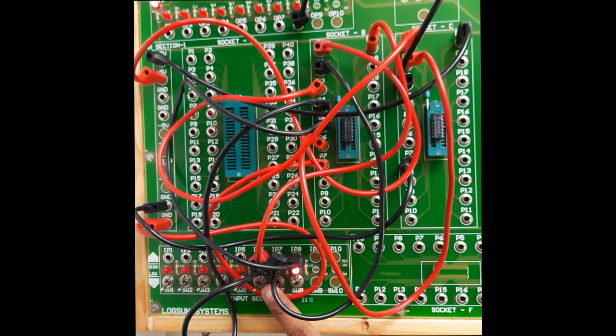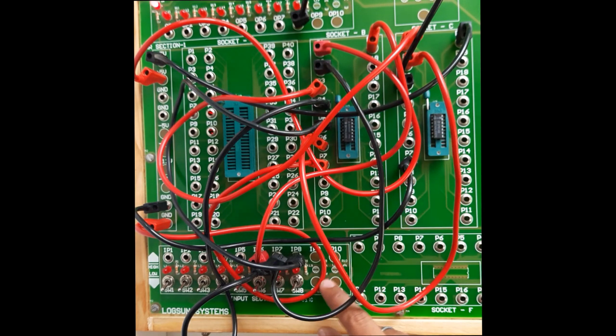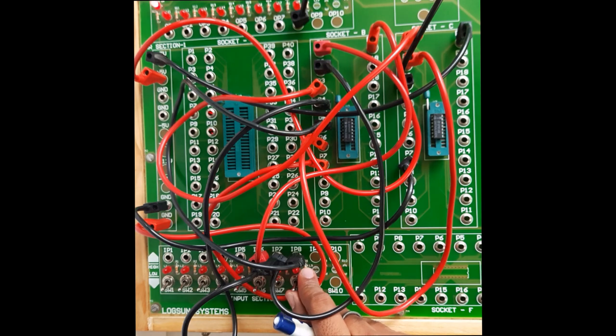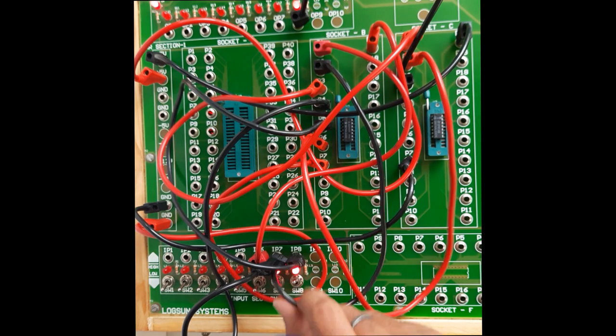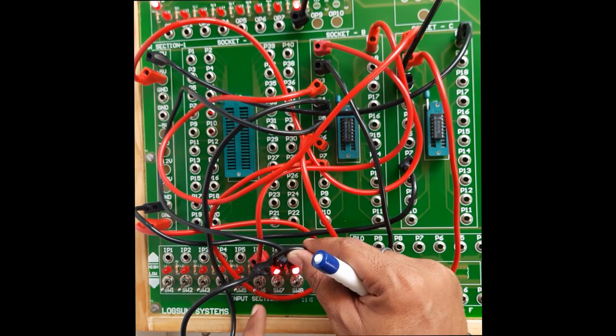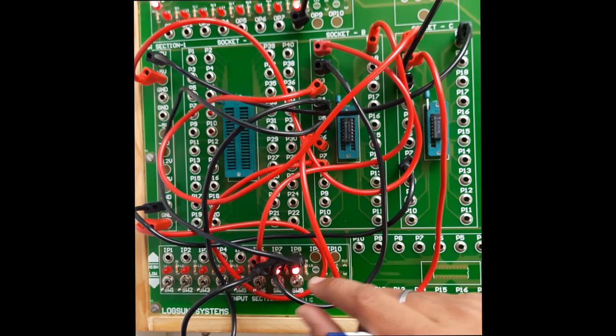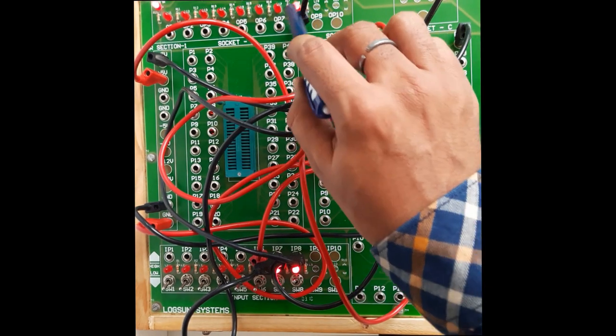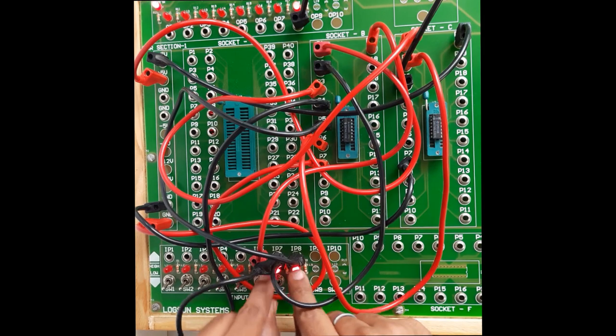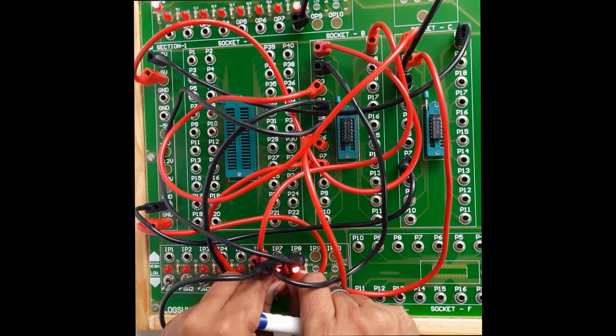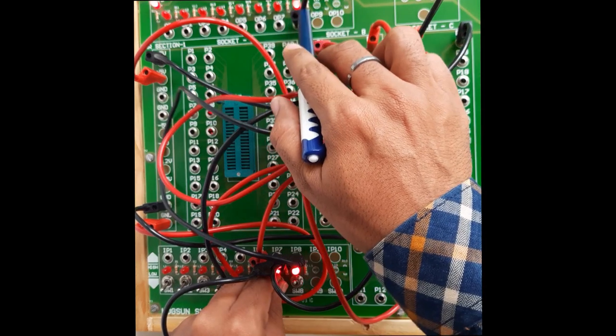Now I am assigning 2, 0 1 0, so the output is low. Now I am considering 3, 0 1 1. Both LEDs should blink. So your expected output, the LED should blink. Now here, see, suppose I am assigning 3, then the LED is blinking now.